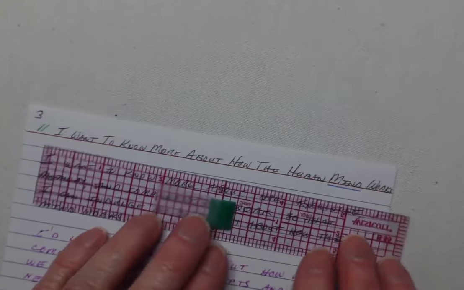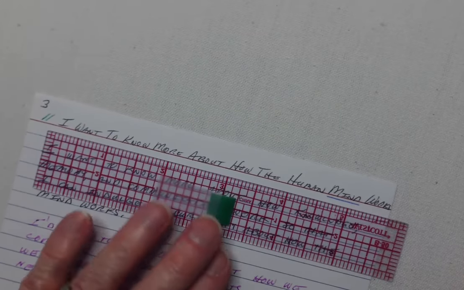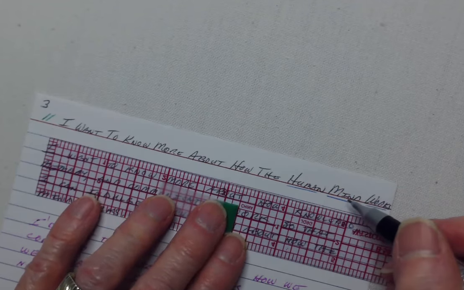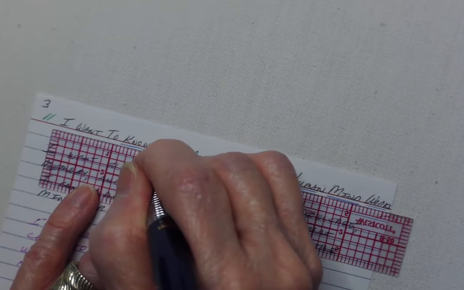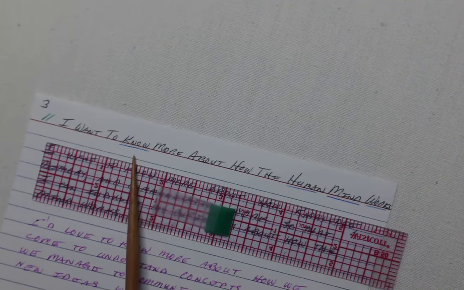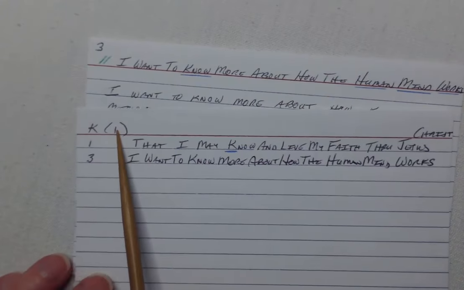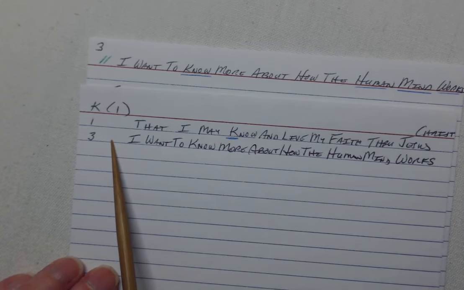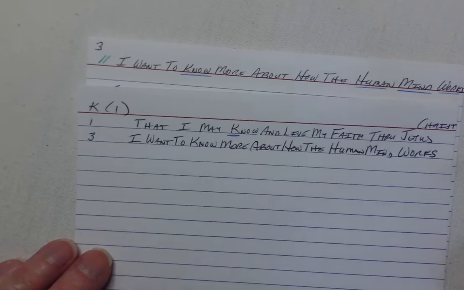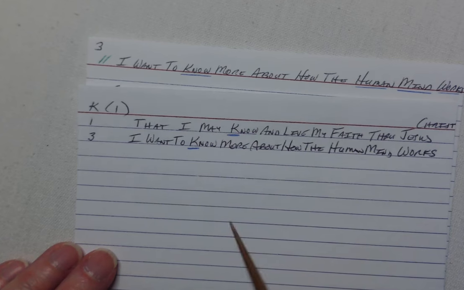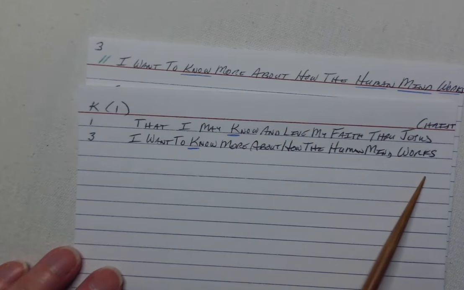Now the third card is about how the human mind works, and I would probably choose human and works besides mind, and I think I might want know, because I do want to know more about how the human mind works. I'll make the first entry along with you so you can see how that works. So now it's the letter K that has 2 entries, one from my first foundational card and one from this third foundational card. Again, I'm going to underline the letter K just so my eye can follow as this card fills. I want to know more about how the human mind works.